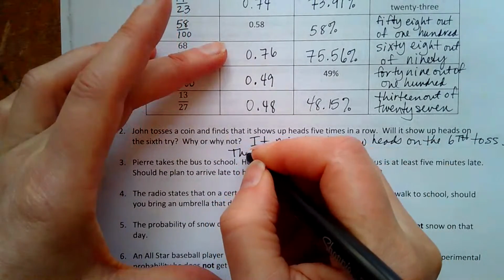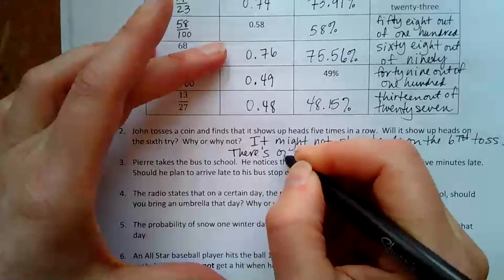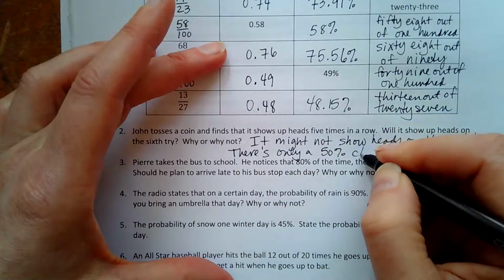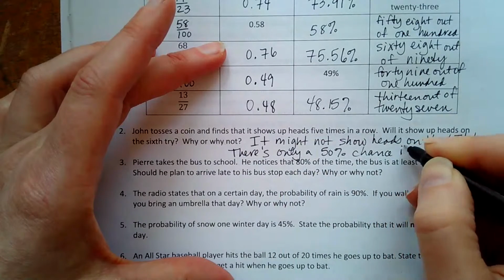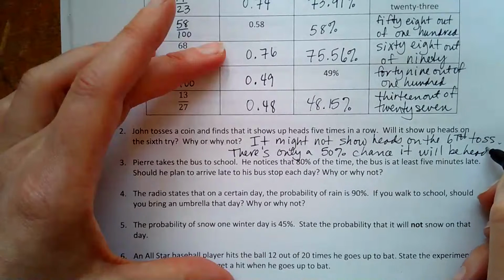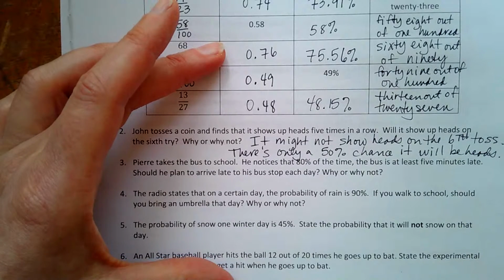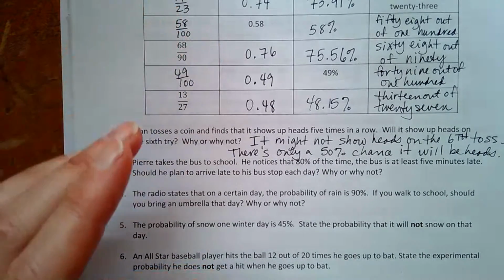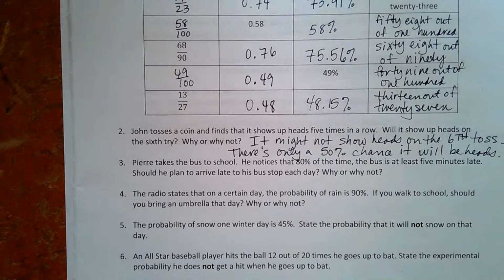Okay, why or why not? There's only a 50% chance it will be heads. Now, 50% is a lot, but it's not 100%, right? They're basically asking you, is it a 100% chance it'll be heads just because it's shown heads? No, not if it's a fair coin. There's still only a 50% chance it's going to show heads. Okay, I'll do number 3, and then I'm going to take a 10-minute break again and let you work on the next 3, 4, 5, 6.